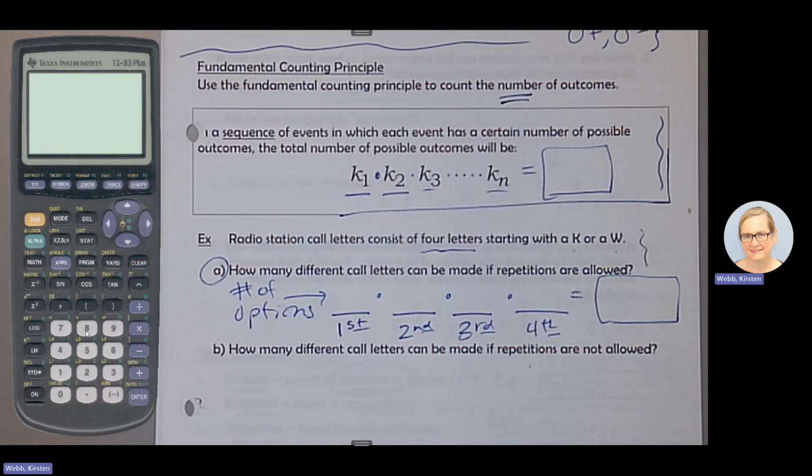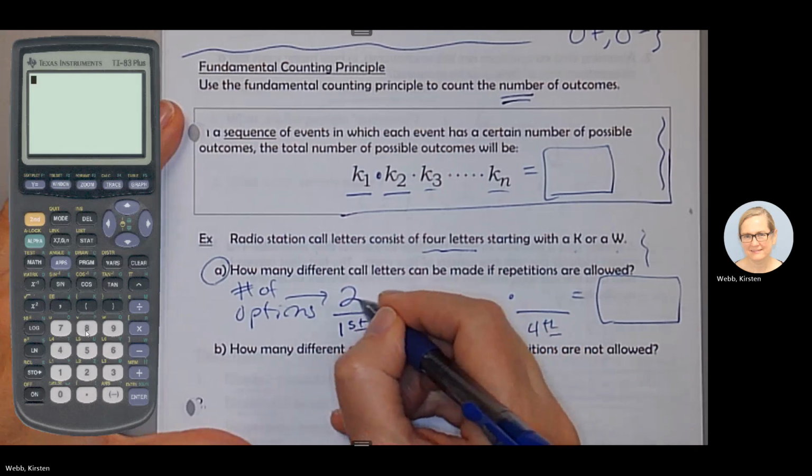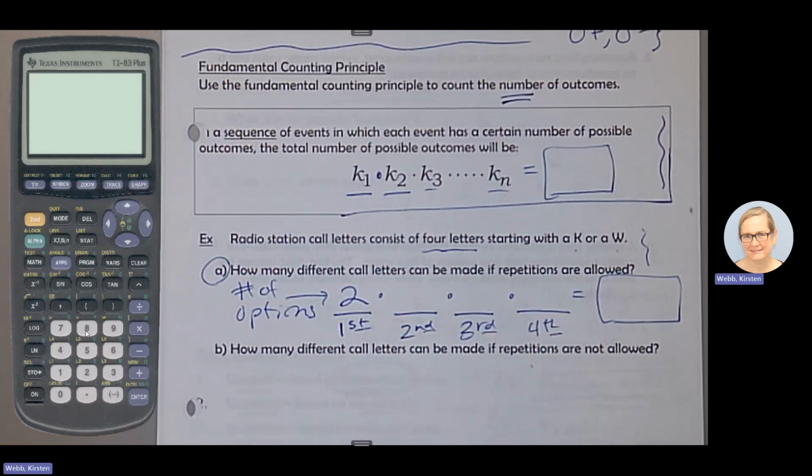Says the letters have to start with a K or a W. I think that has to do with the Mississippi River right here. If you're east or west, starts with a K or a W. Well, with the rules of the game here, how many options do we have for the first letter? 2. K or W? 2, exactly. So let's say we picked one of those, K or W, to start our radio station name.